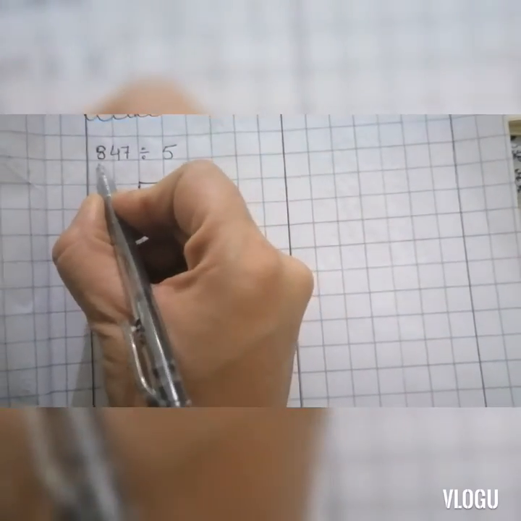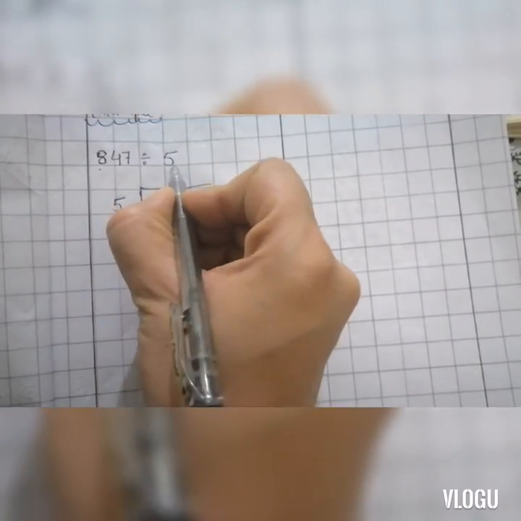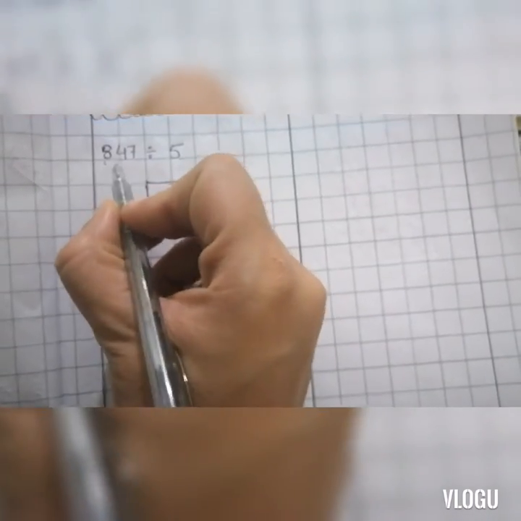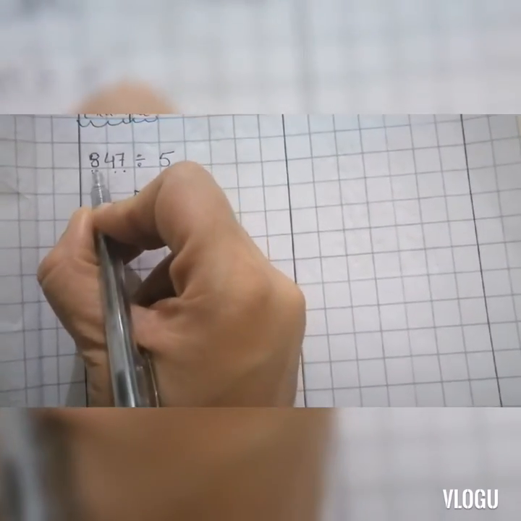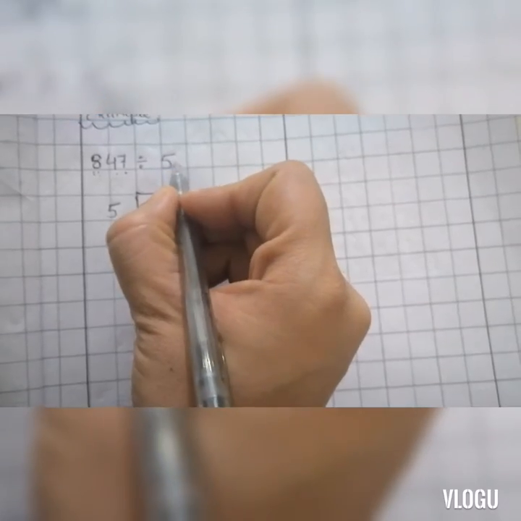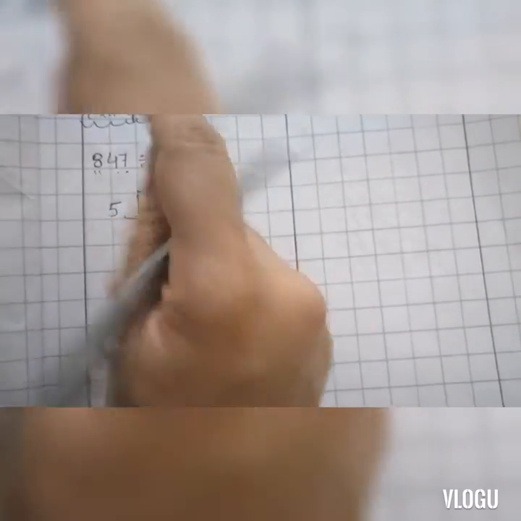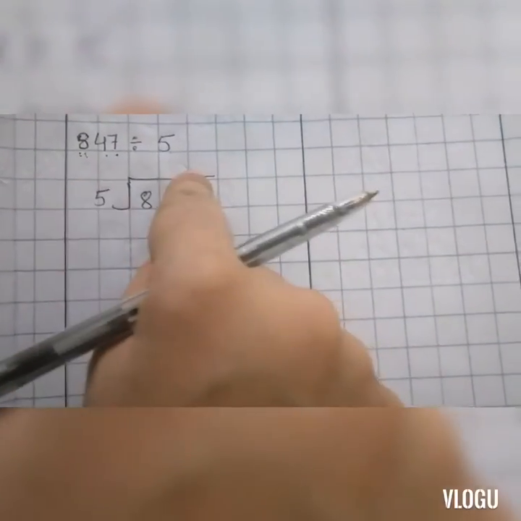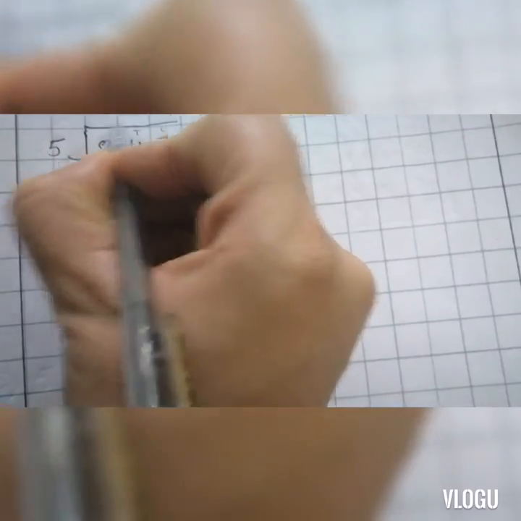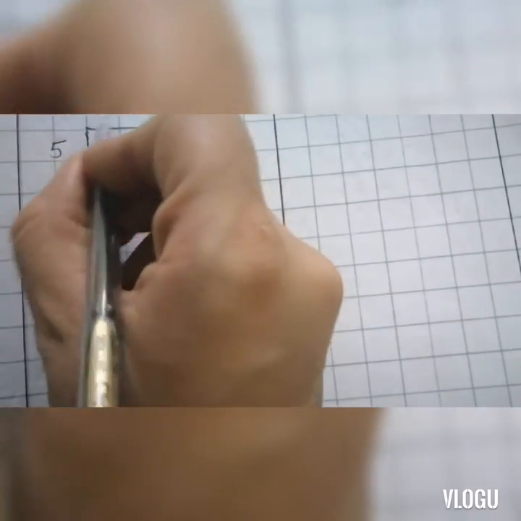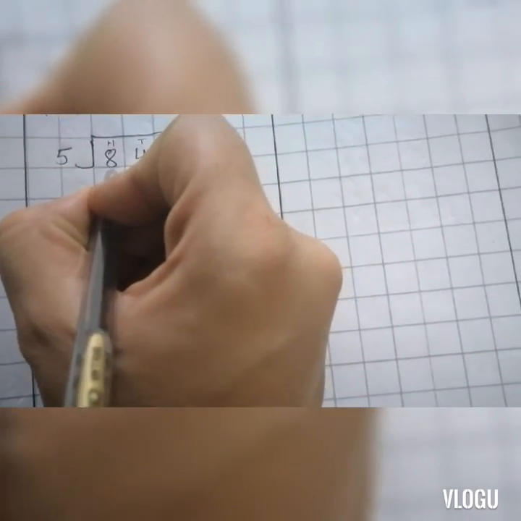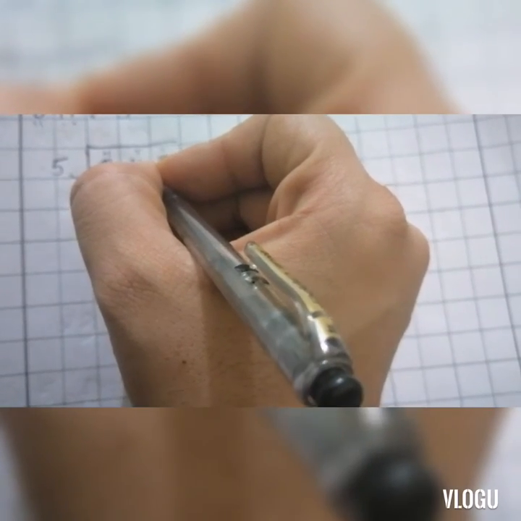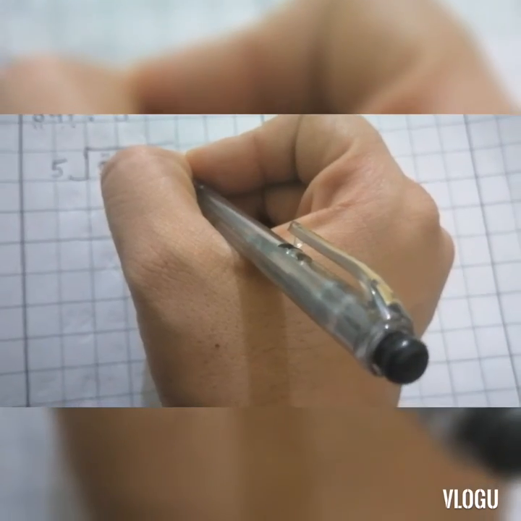Dear students, 847 divided by 5 is the example I have here. So you see, this is the dividend and it's 3 digits. We have a divisor of 1 digit. So 3-digit by 1-digit division is this. Let's solve the division using the long method. In the hundreds it's 8, right? So first we have to solve the hundreds. We will divide the tens and then we will divide the ones.